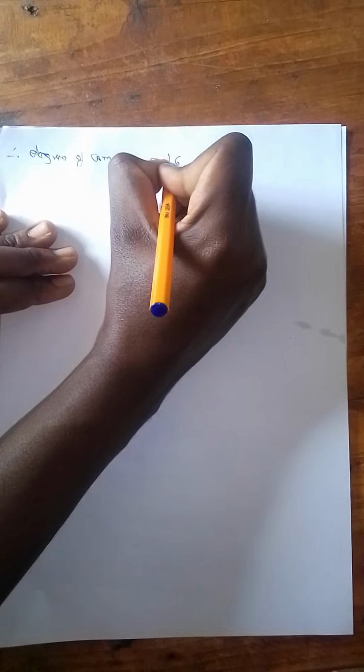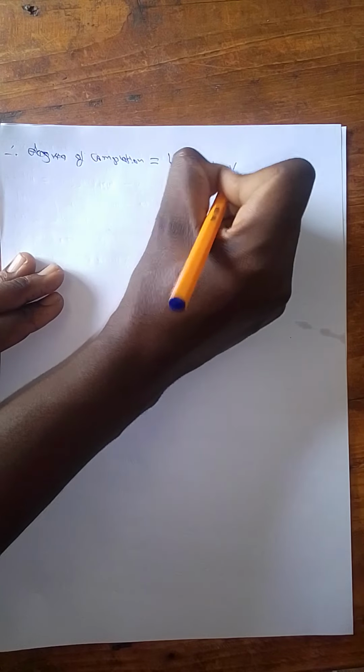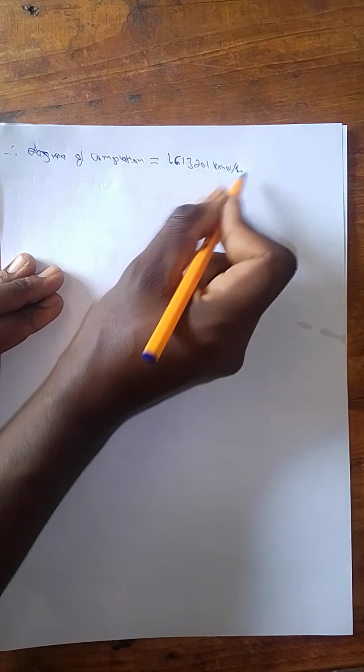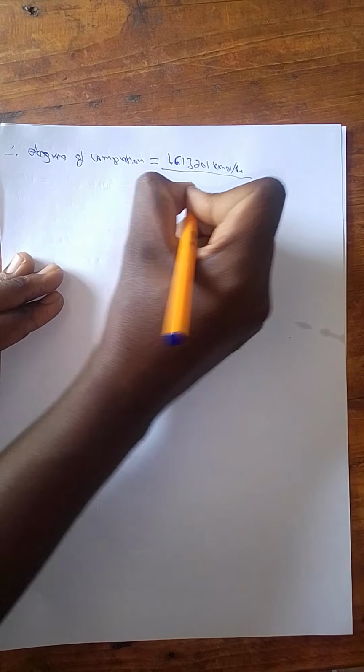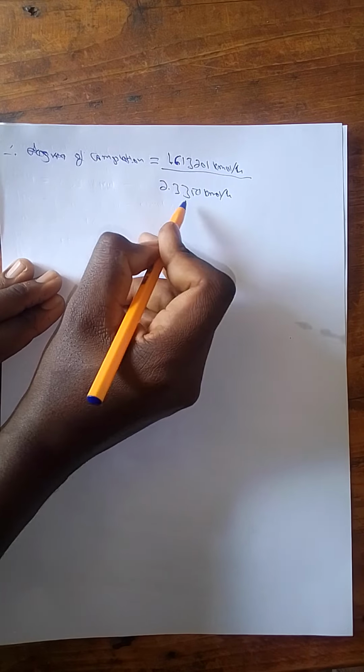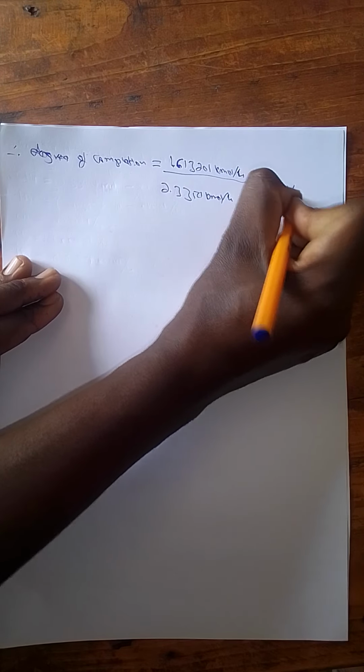Now, with that said, we can simply go to the degree of completion. Therefore, the degree of completion of the reaction is equals to 1.613201 kilomole per hour, which was the actual production of CO, all over 2.3350 kilomole per hour, which is the CO that was theoretically possible, multiplied by 100%, right?